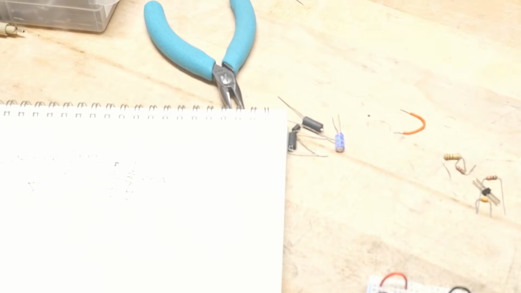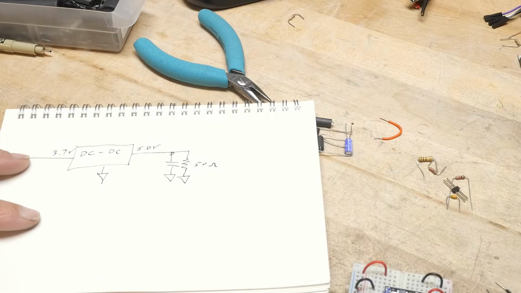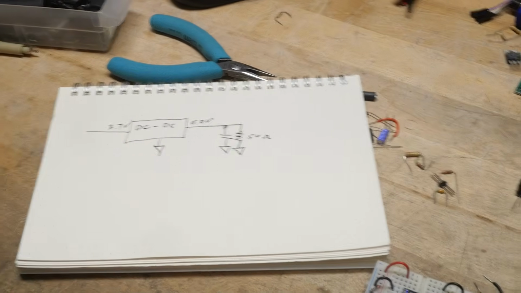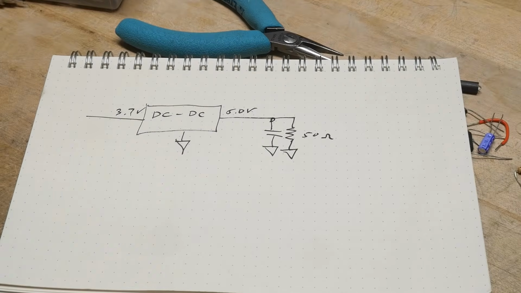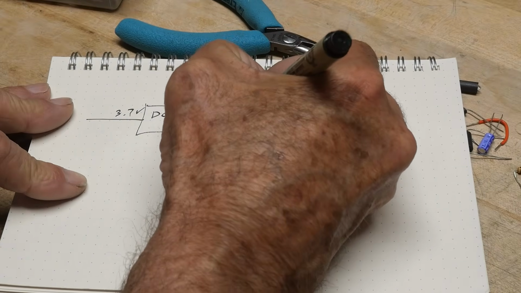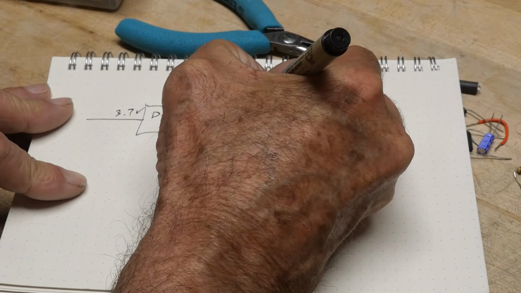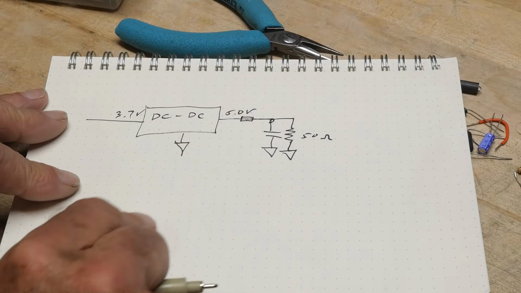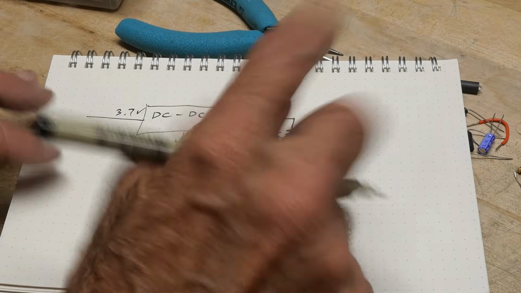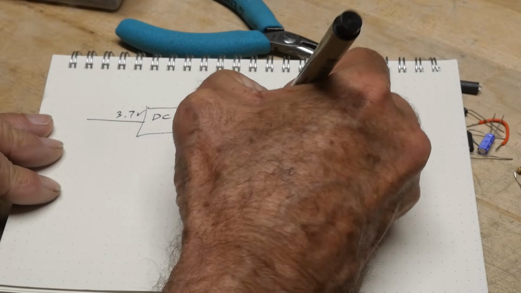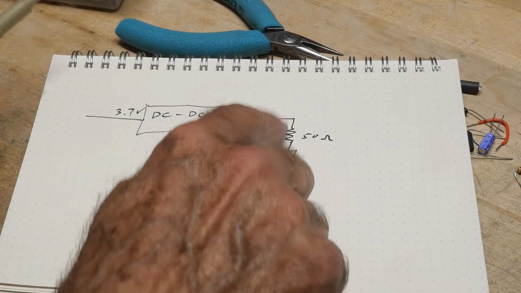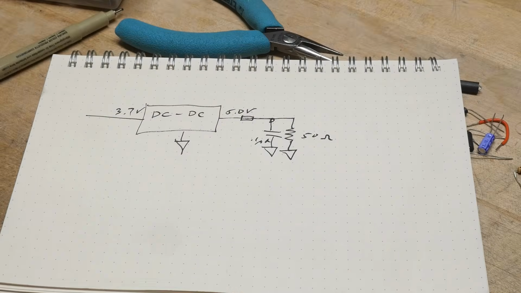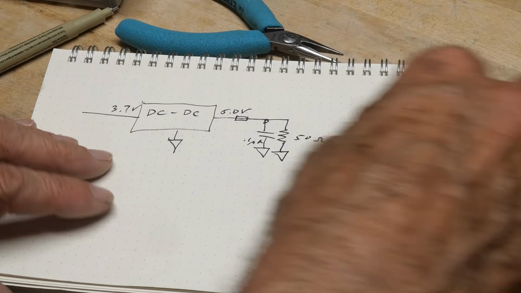All right, so this is what the video is about. Move this back down again, over to here. All right, so we're going to put a ferrite bead right here. Okay, there's our ferrite bead. And we're going to still have our 0.1 microfarad capacitor here, but we're going to put a ferrite bead.